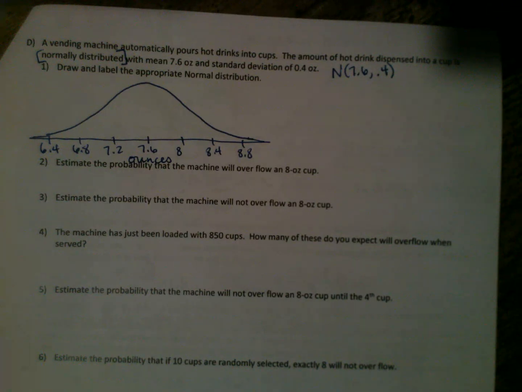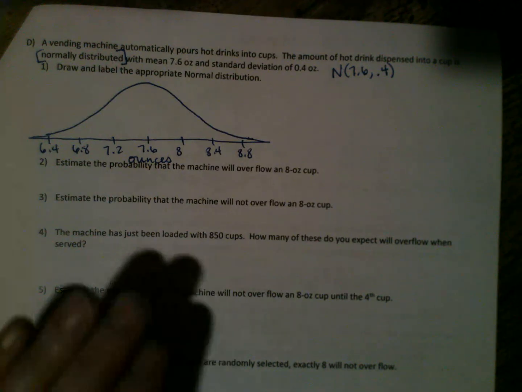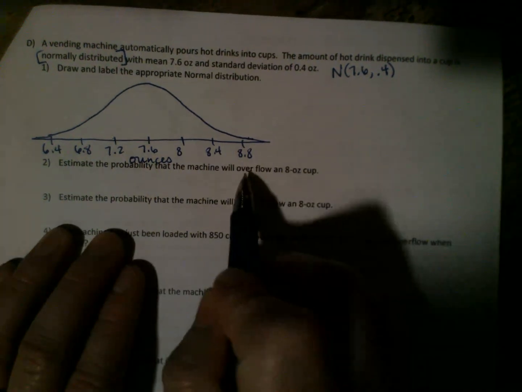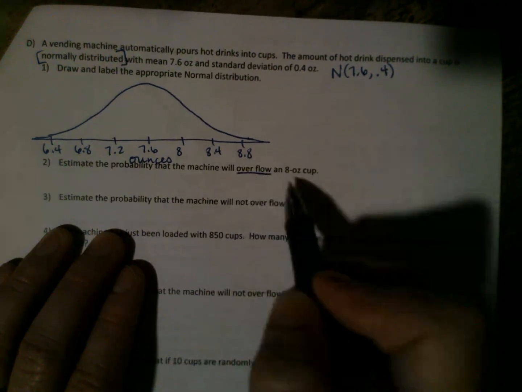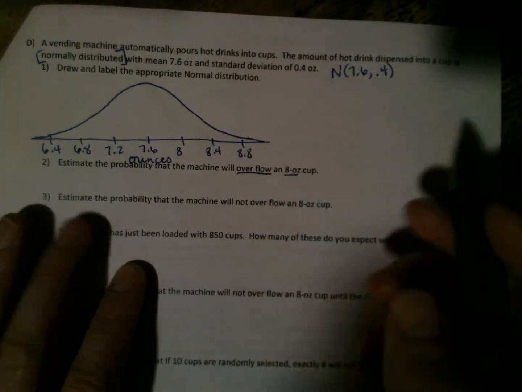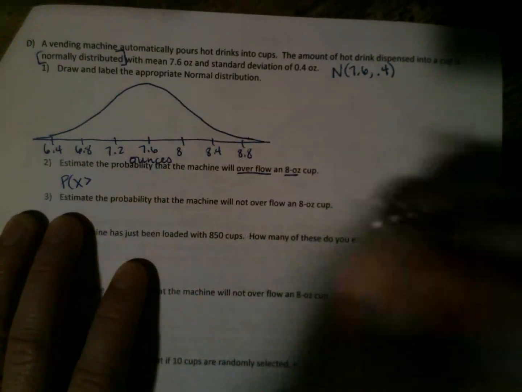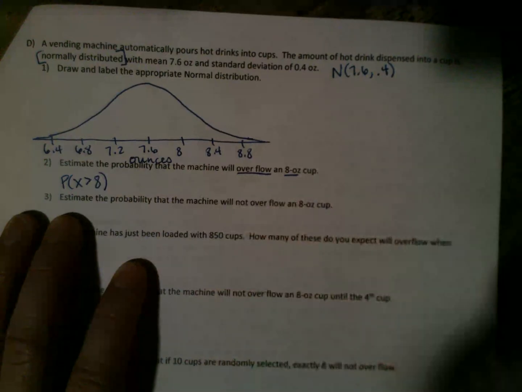And I'm going to label that as ounces. Okay, so estimate the probability that the machine will overflow an 8-ounce cup. Overflowing would mean that we went over the allotted 8 ounces that are supposed to be in the cup. So that would be the probability that X is greater than 8.